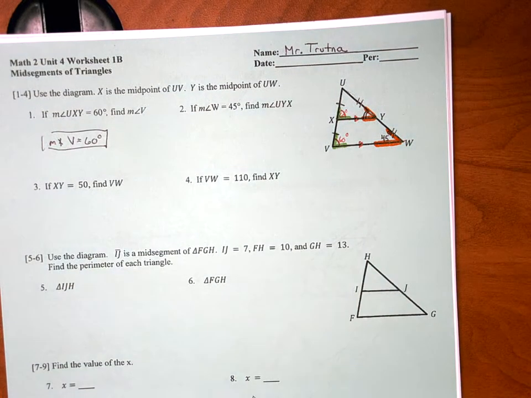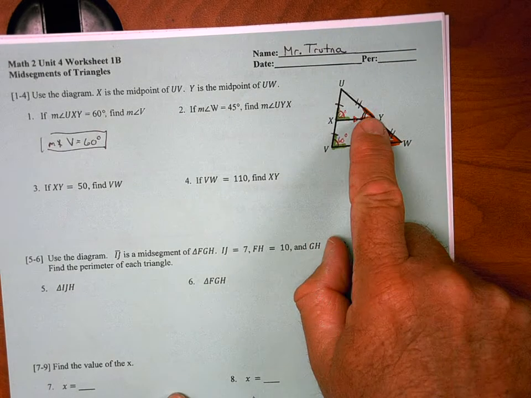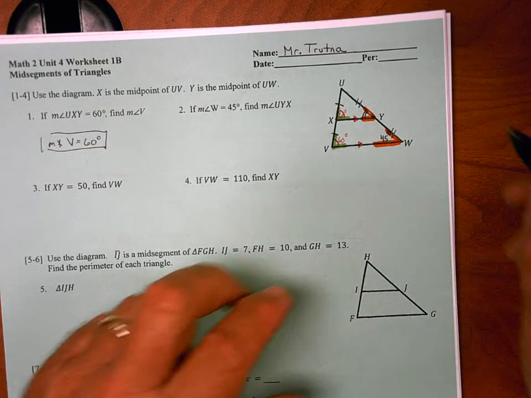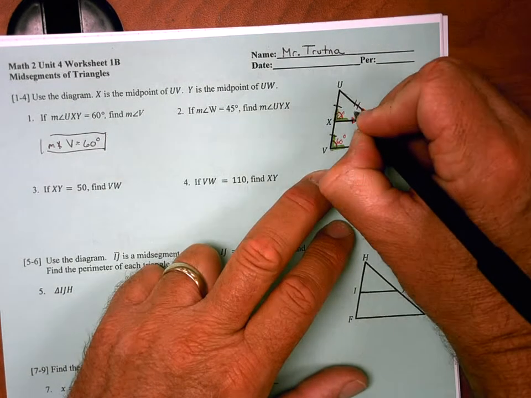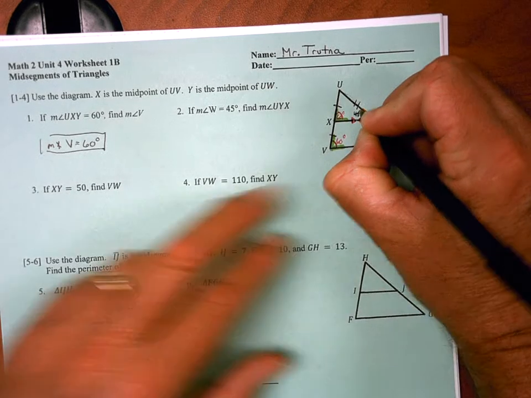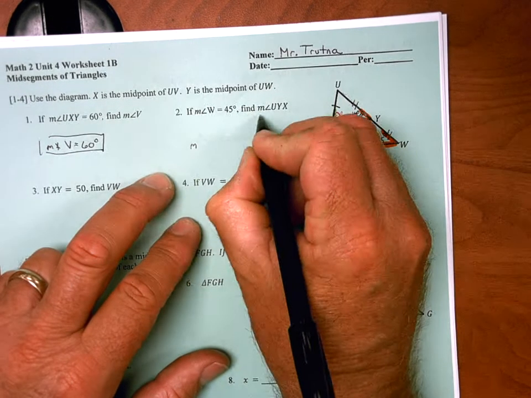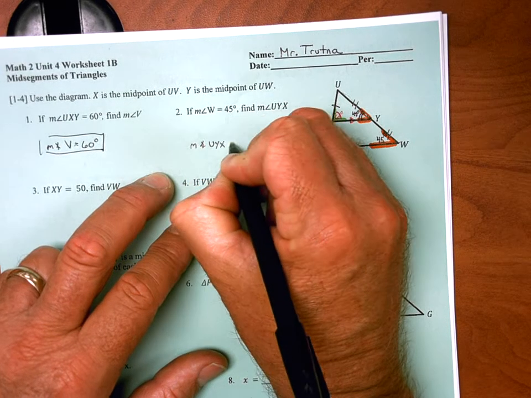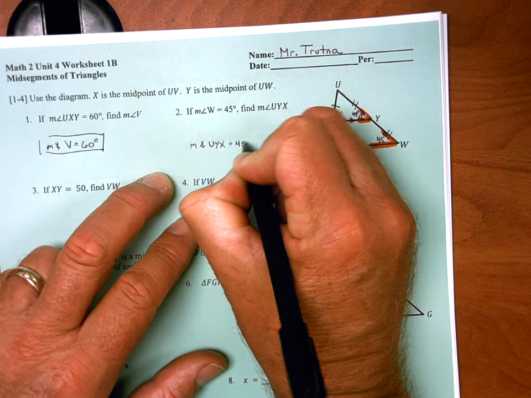And just like in number 1, except it's on the other side of the shape, those two angles are corresponding angles as well. Corresponding angles are equal when the lines are parallel. Therefore, the measure of angle UYX is also going to have to be 45 degrees.